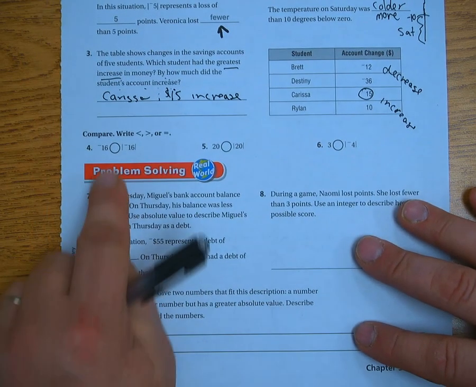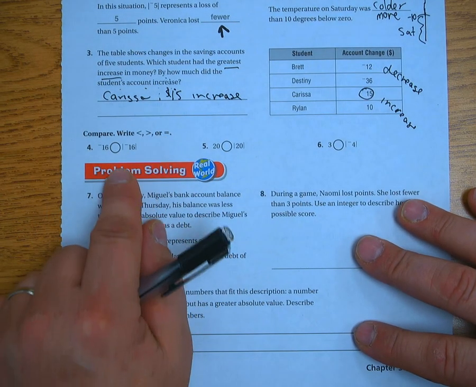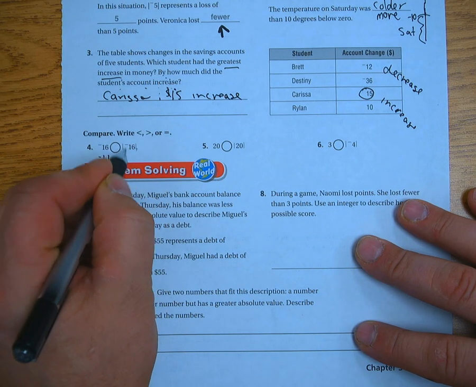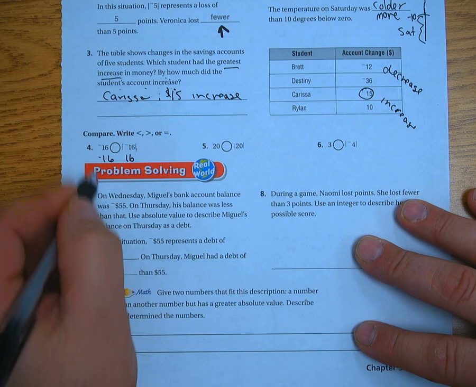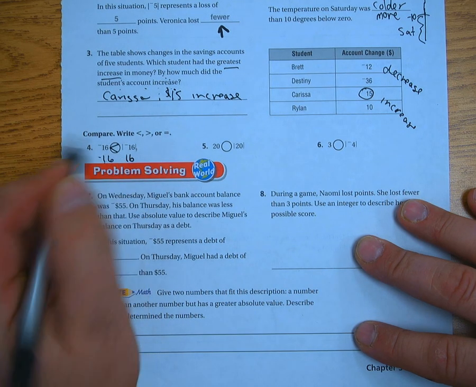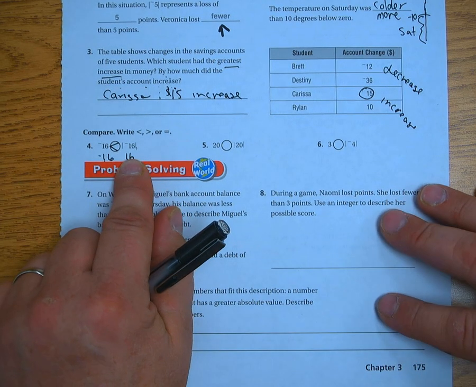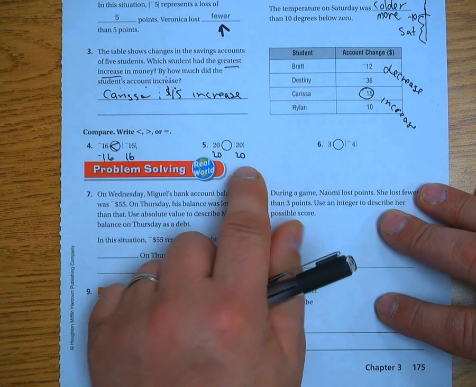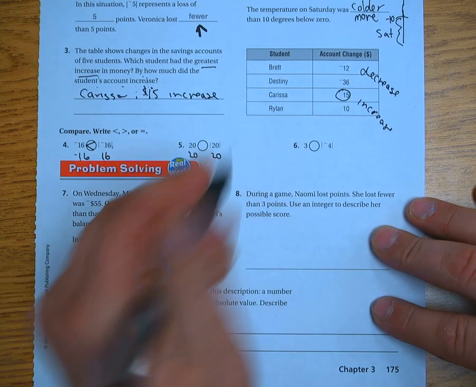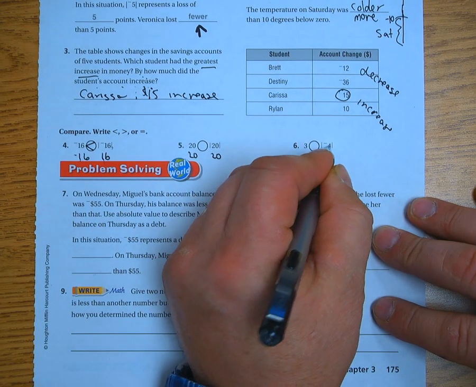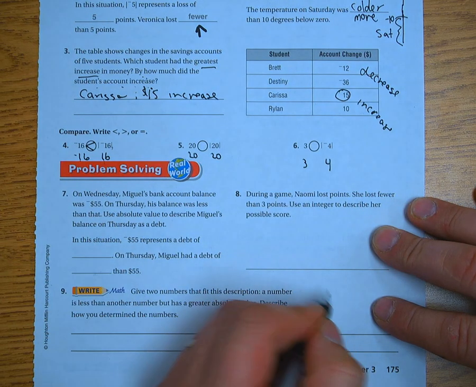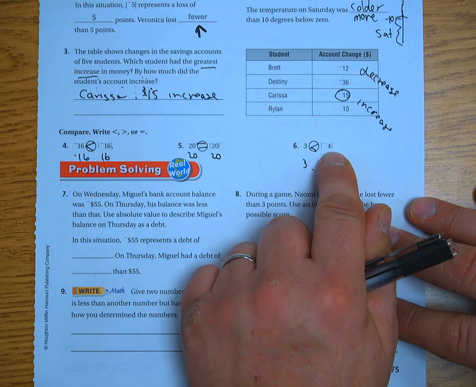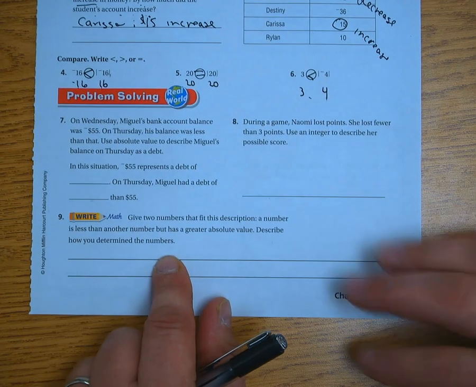Okay, back to comparing. Remember, we talked about that in the very beginning. So this is -16. So that stays as -16, but this absolute value of becomes 16. So -16 is less than the absolute value of -16. This stays 20 because there's no absolute value sign. This is the absolute value of 20, which is 20. Next, 3 and the absolute value of -4, which is +4. Oh, by the way, this is equal. Here, 3 is less than 4. The absolute value sign means it's equal to 4.